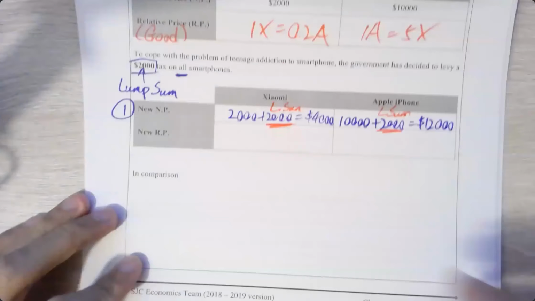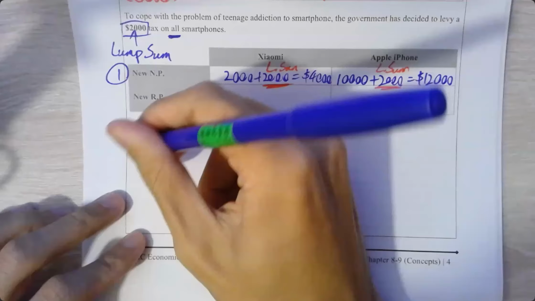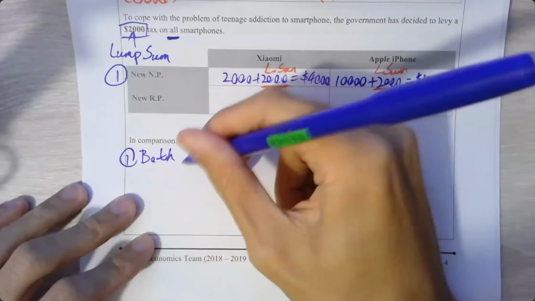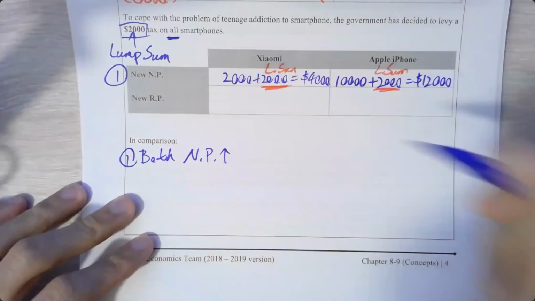In comparison, in column 1, both nominal prices have increased.